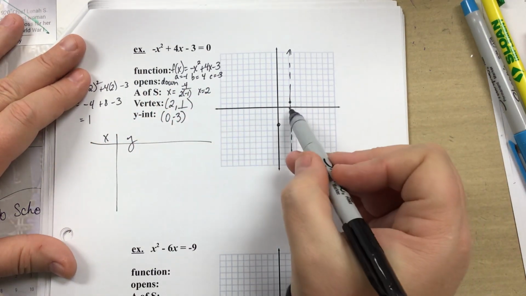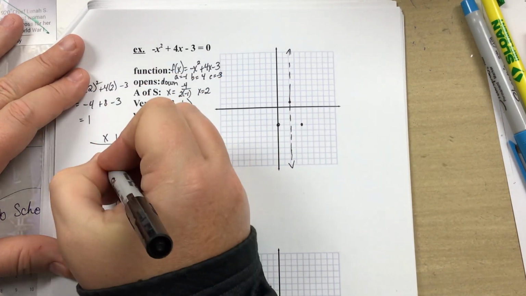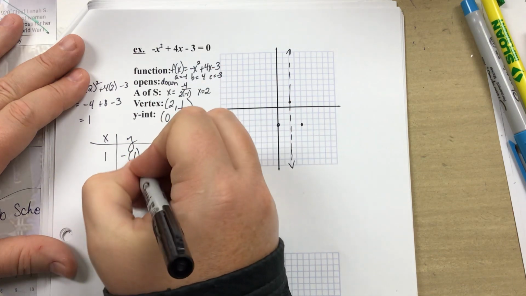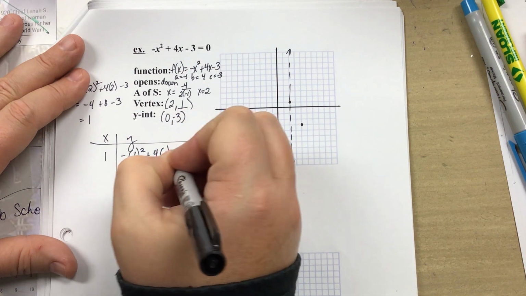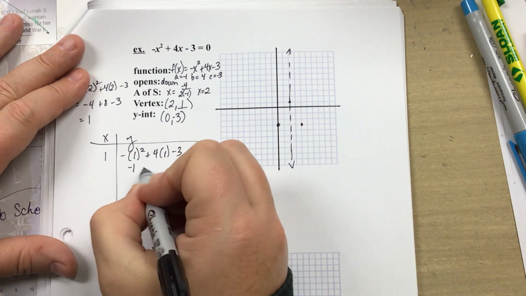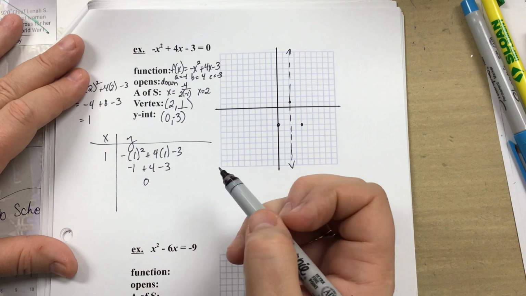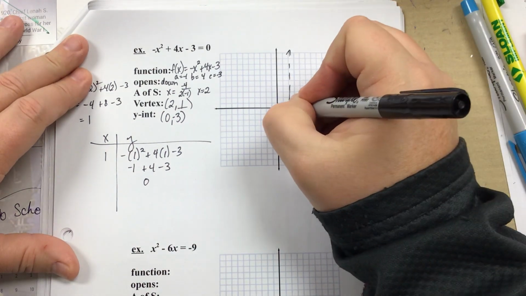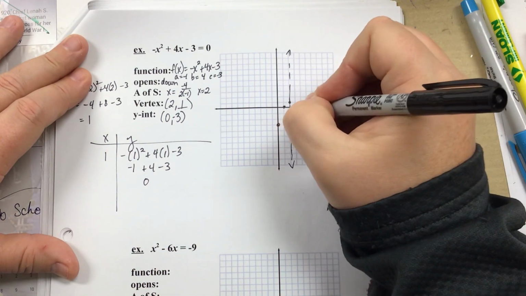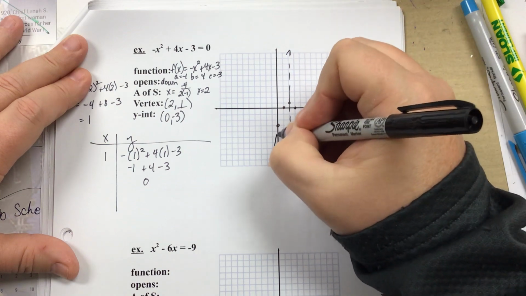So let's plug in another point. Let's plug in 1 for x. So I'm going to have negative 1 squared plus 4 times 1 minus 3. So this is going to be negative 1 plus 4 minus 3, which gives me a 0. So I have the point 1, 0. That means I'm also going to have the point 3, 0. So there's my 5 points.